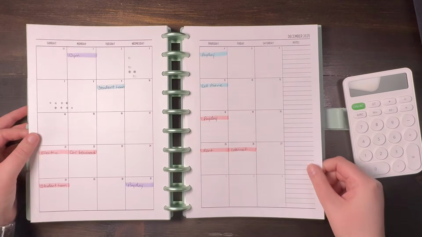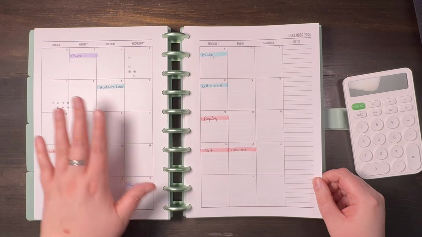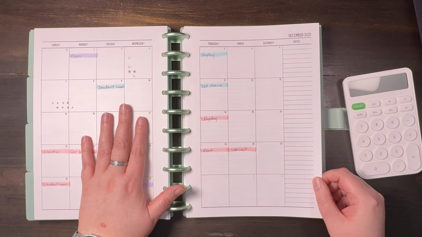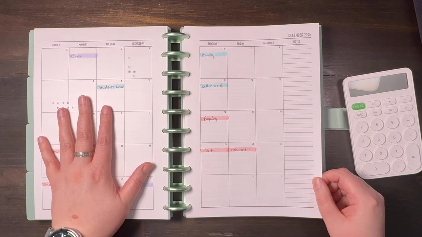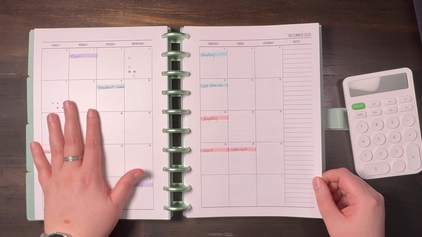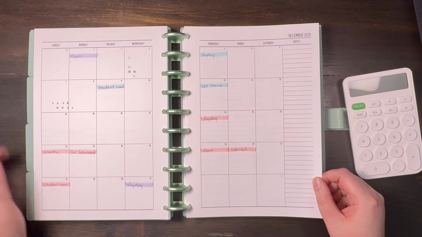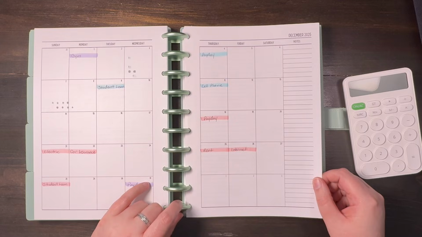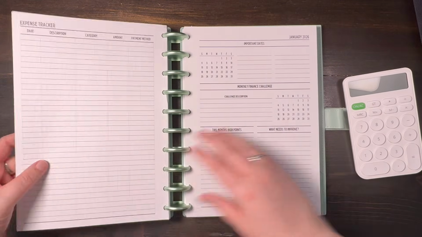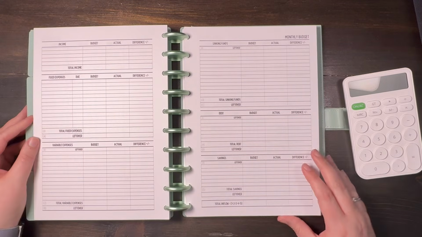I also was somewhat using a monthly spread. I'm not using that in 2026. I wasn't really using it in 2025, so I got rid of it. I still have it, so I could use it in the future if I want, but I'm not going to be using it for 2026. But that is something that I did put together, so I could use that if I wanted to. But we do go now straight into the monthly budget.